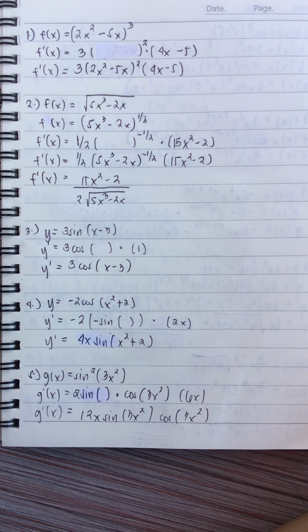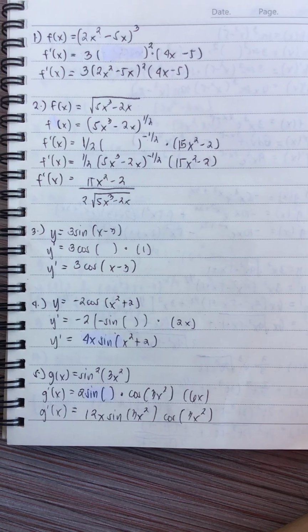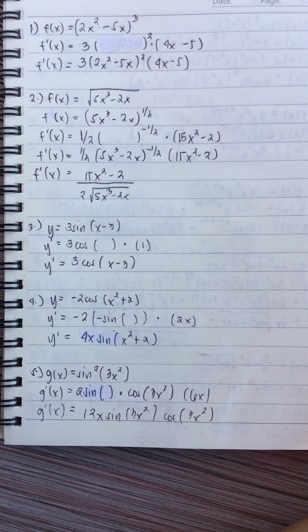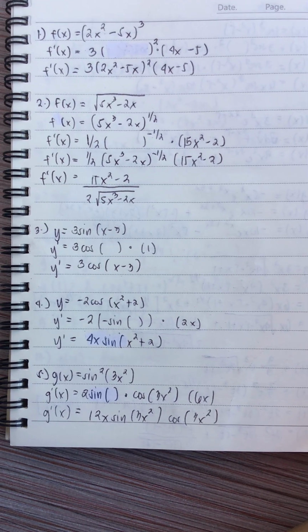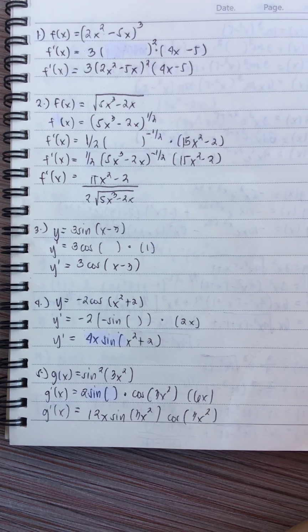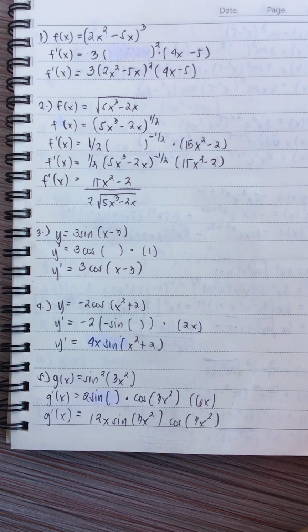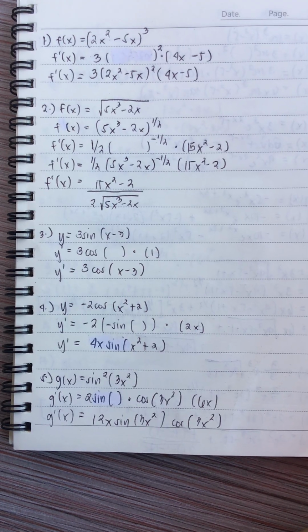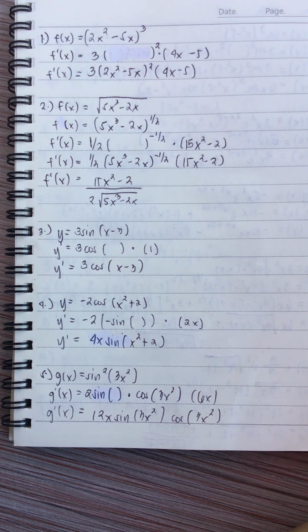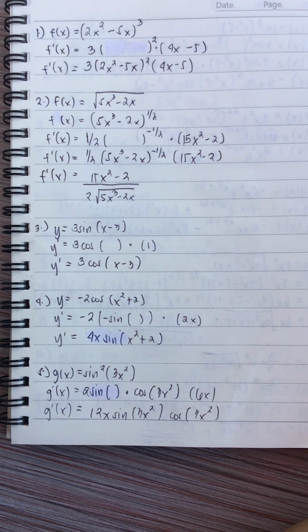Now moving forward to number 4, y equals negative 2 cos times the quantity of x squared plus 2. So applying the chain rule, negative 2 times negative sine of parentheses, since we cannot put our inner function for now for the second process, and we are going to put it in the final step, times 2x from the derivative of the inner function x squared plus 2. So now, by putting them all together, we have obtained our answer, which is y prime equals 4x sine times the quantity of x squared plus 2.